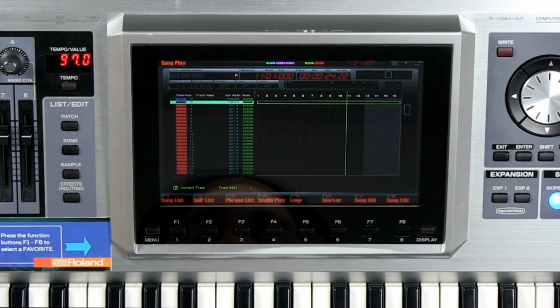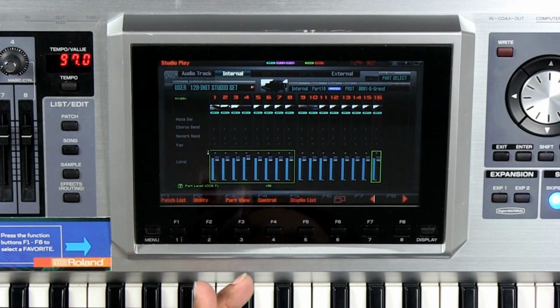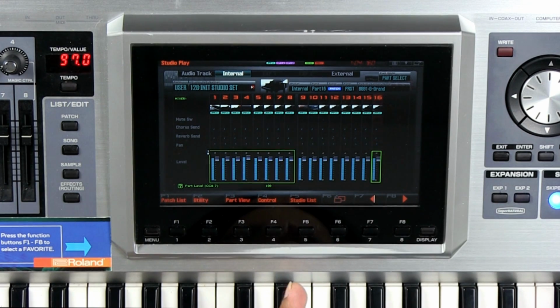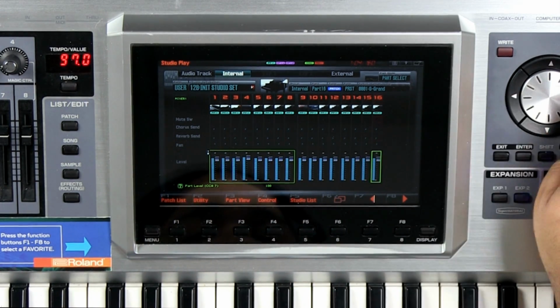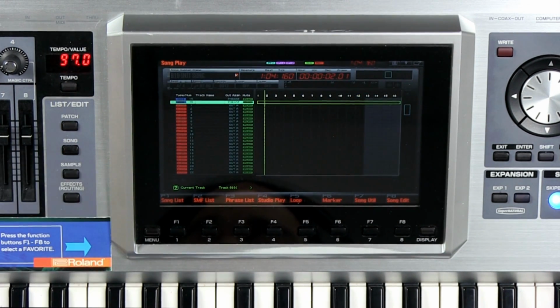I'll press my studio button, and you can see that when I play, I have data in track 1, 2, 3, and 10. So I went ahead and chose track 16. There's nothing there. So once again, let's take a look at my song.